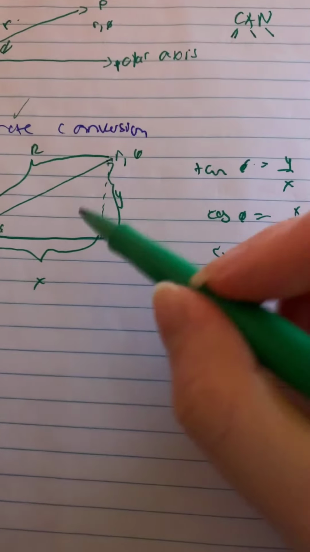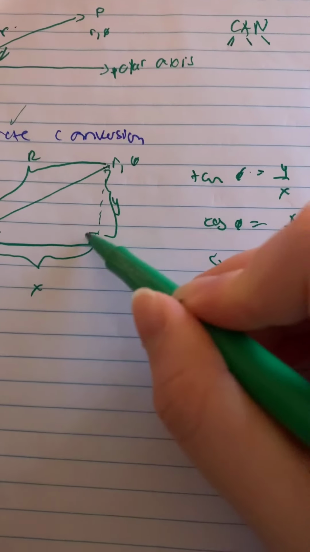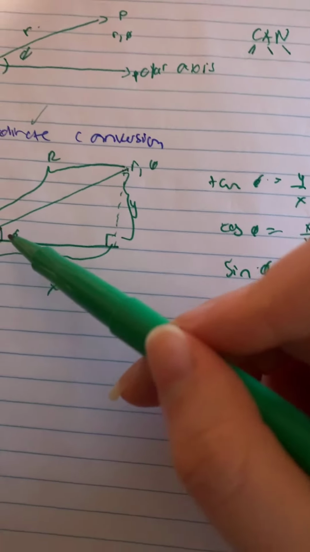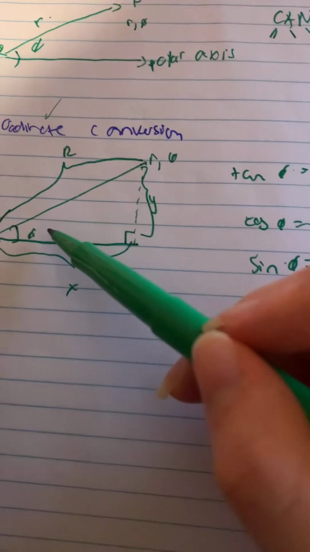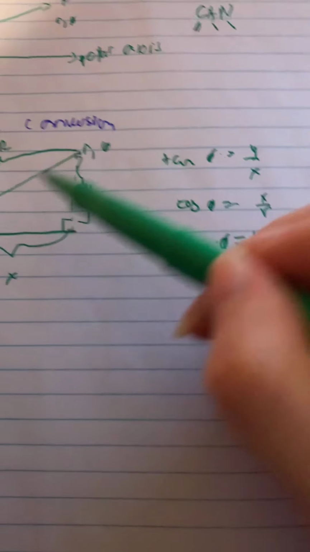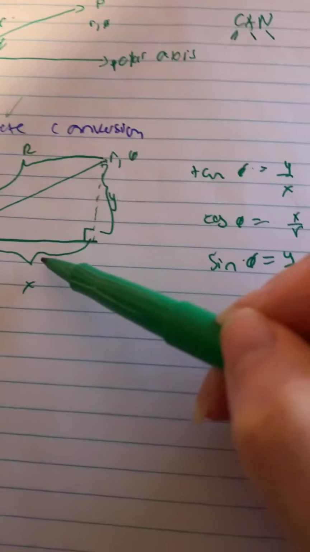Let's suppose that this is a triangle. We have our angle here, which is theta. How do we find theta? We can try tangent of theta equal to y, which is opposite, over adjacent, which is x.